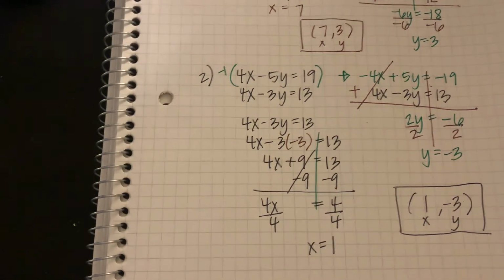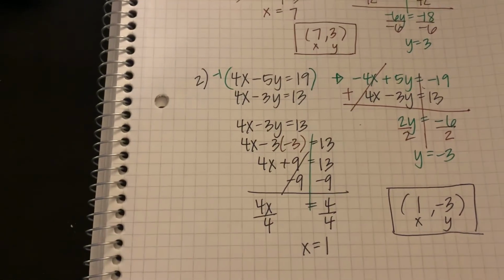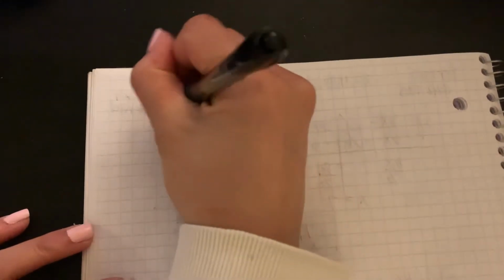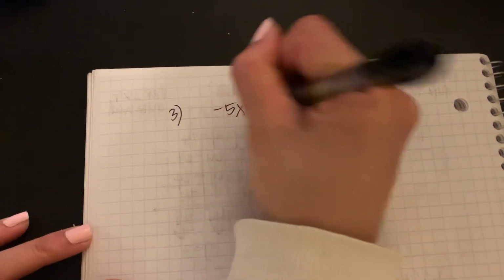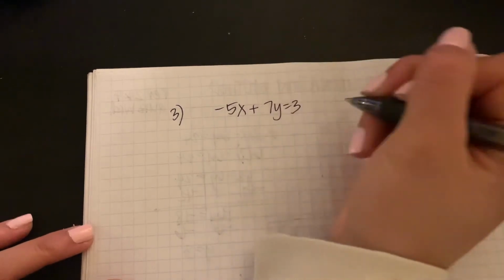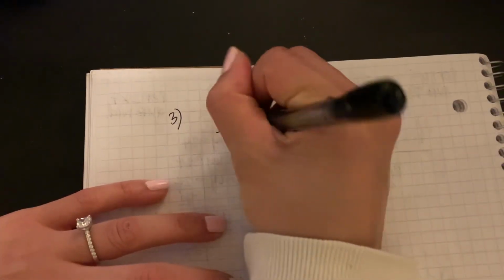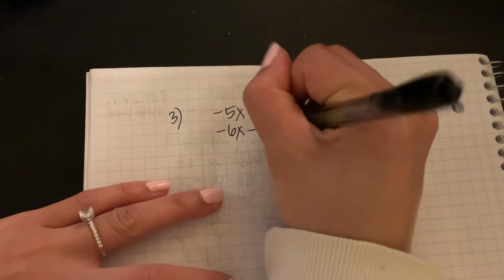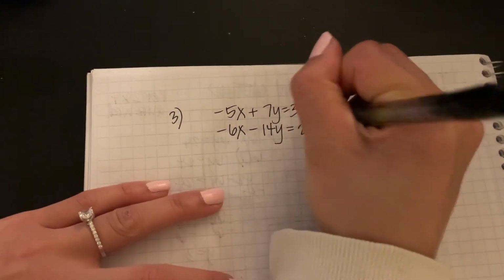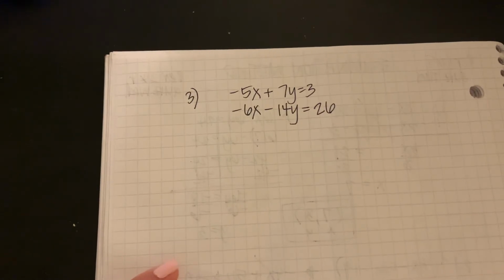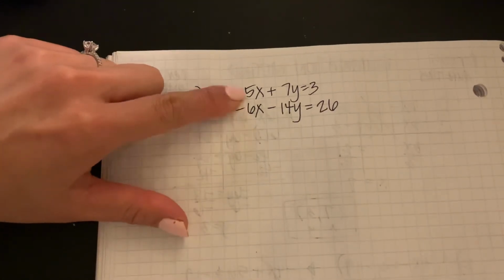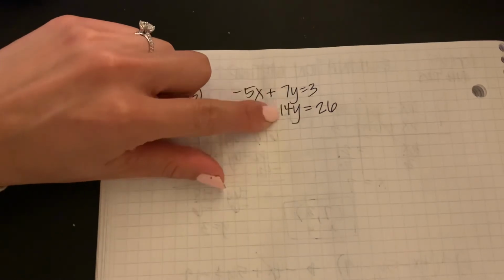The last problem I'm going to go over today is what we covered on the second lesson of elimination. We called it Elimination Part 2. So we have negative 5x plus 7y equals 3. Negative 6x minus 14y equals 26. So we have to do an extra step here because I'm looking at the coefficients and I see that they don't match. The x's are 5 and 6, the y's are 7 and 14.